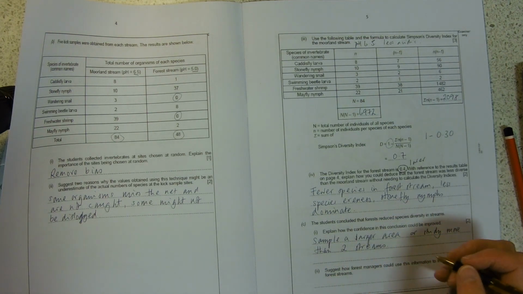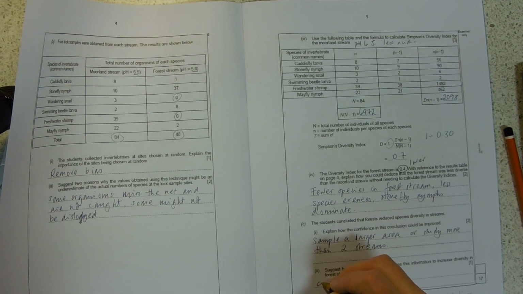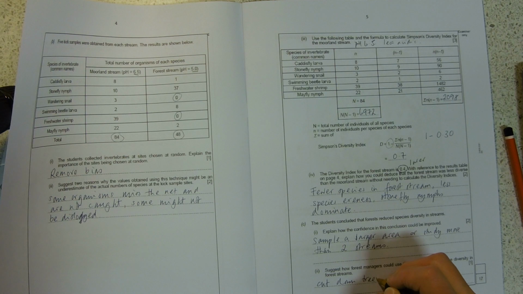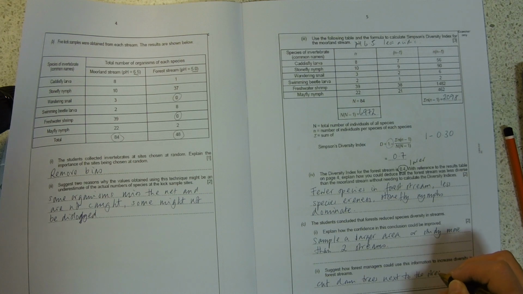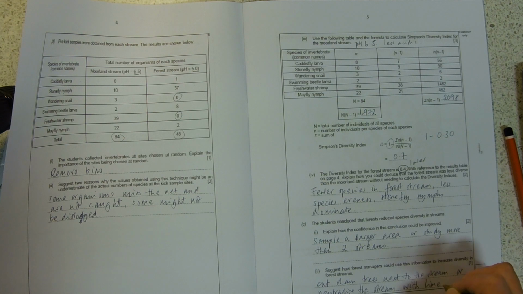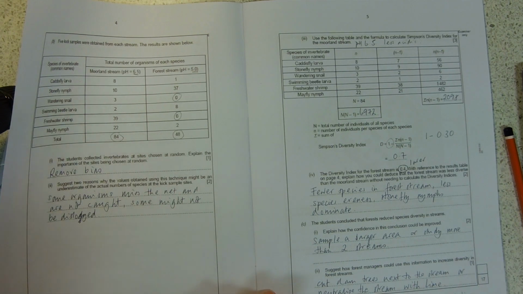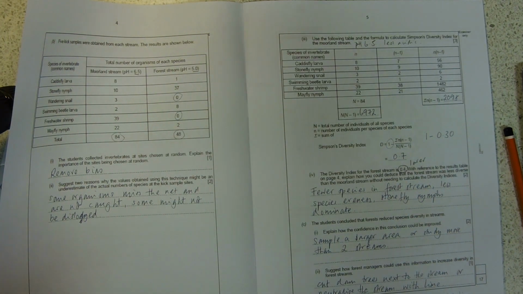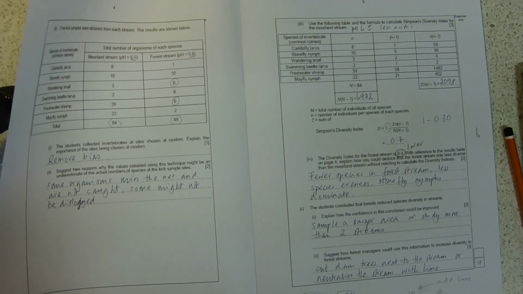So suggest cut down the trees next to the stream, or neutralise the stream with lime. I'm thinking if you've got things that are tolerant to acid in there, possibly you don't want to be getting rid of those by adding lime, but anyway, who am I to argue? Oh, can't really see that. Ah, there we go. Ta-da!